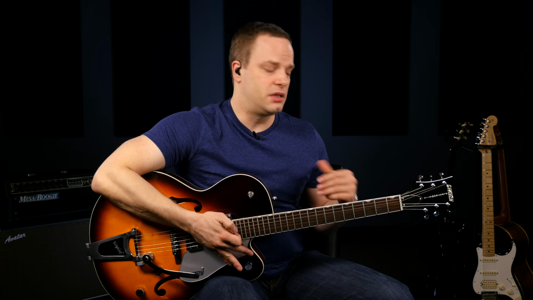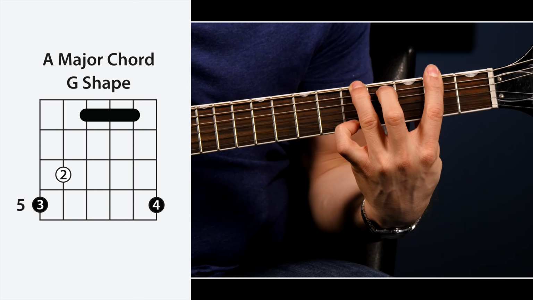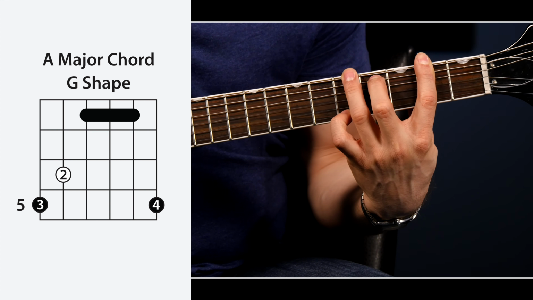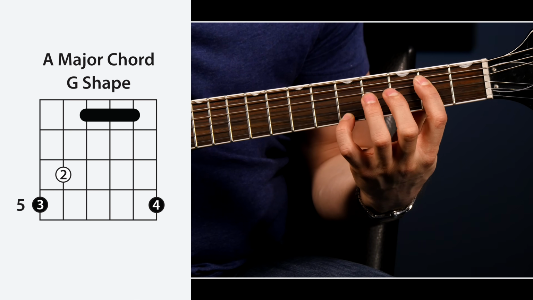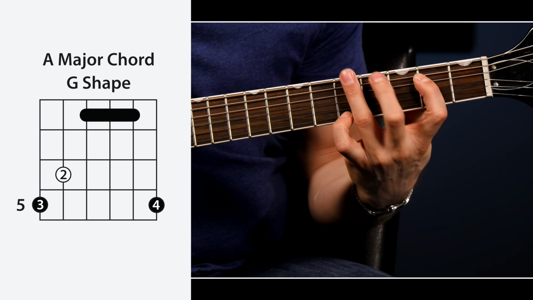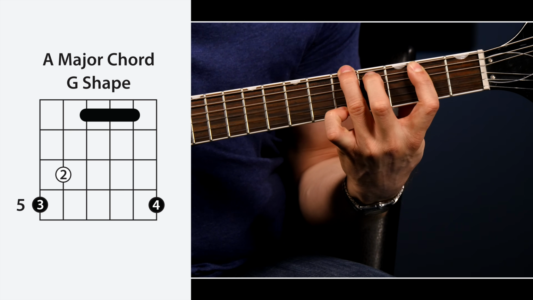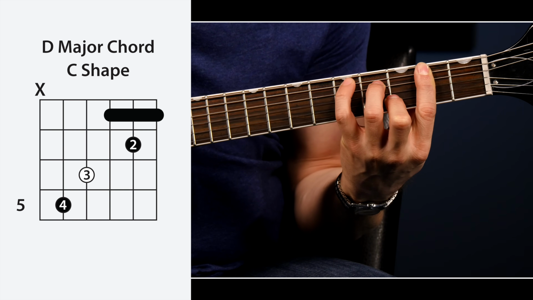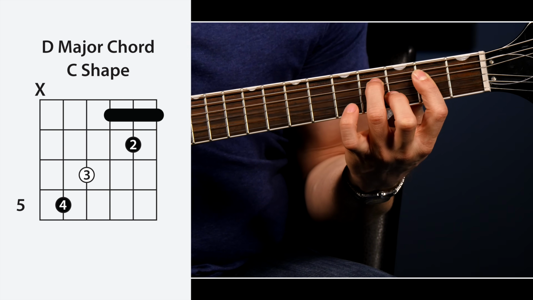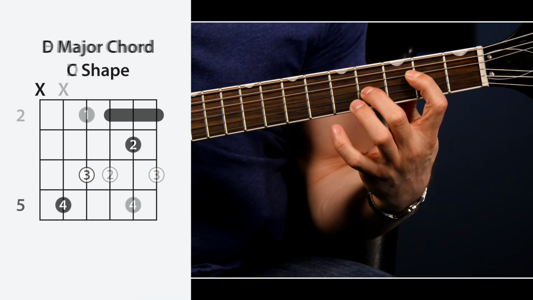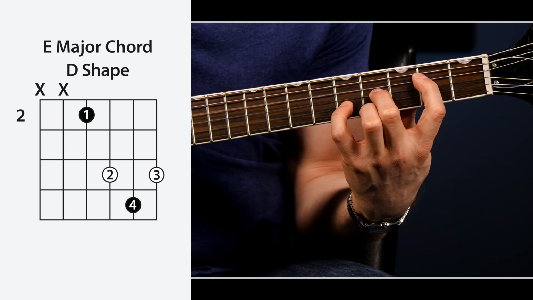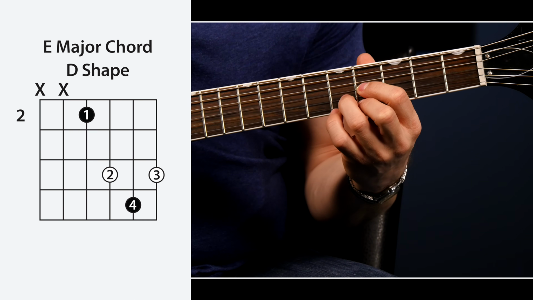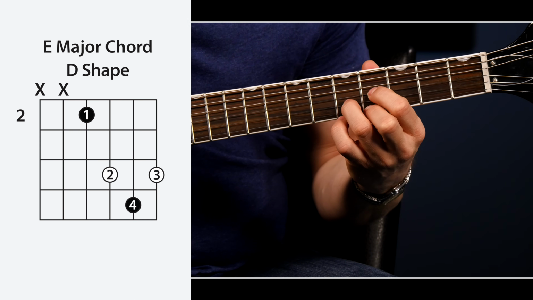Now, let me tell you, these shapes are pretty impractical. You'll rarely ever see anybody playing this shape. A lot of people omit the bottom 2 notes and just play the top 4 strings. But it's important that you can visualize that shape and where it comes from. Same thing for the C shape. A lot of people don't even bother with that lowest root note and just play the top 4 strings. And then for the D shape, a lot of people omit that root and just play the top 3. And just move that around.